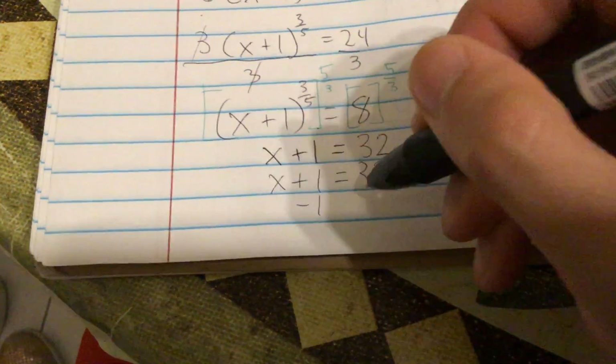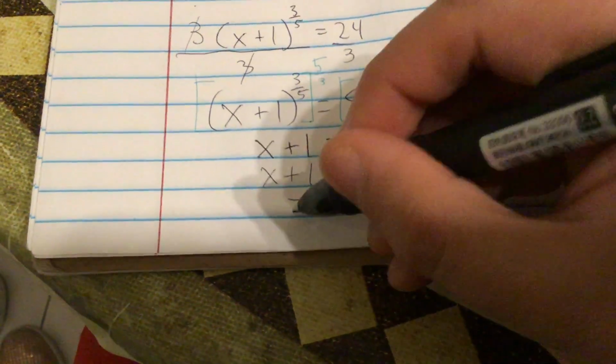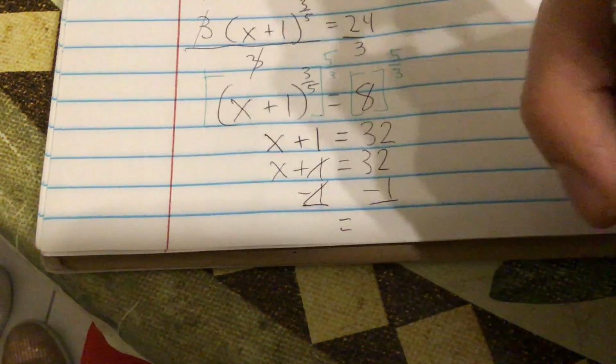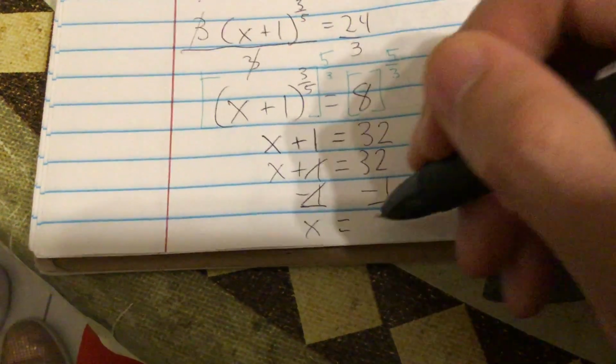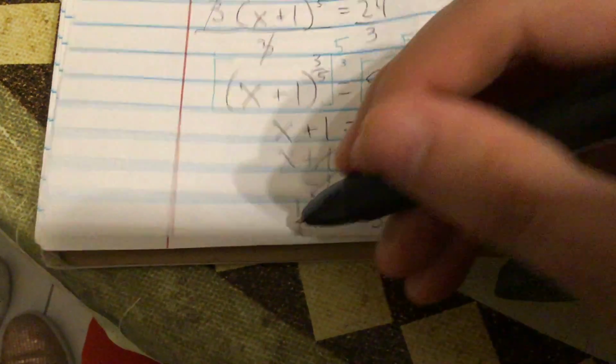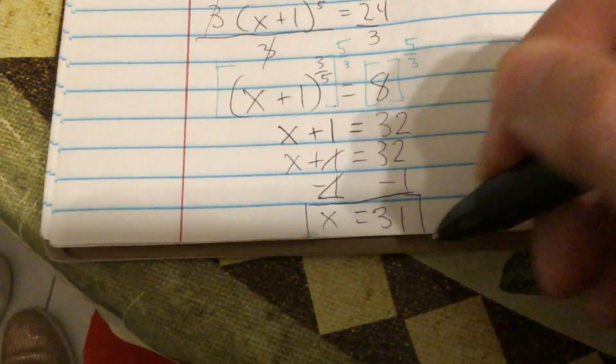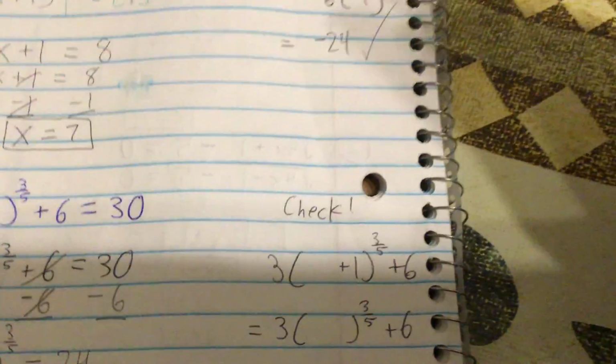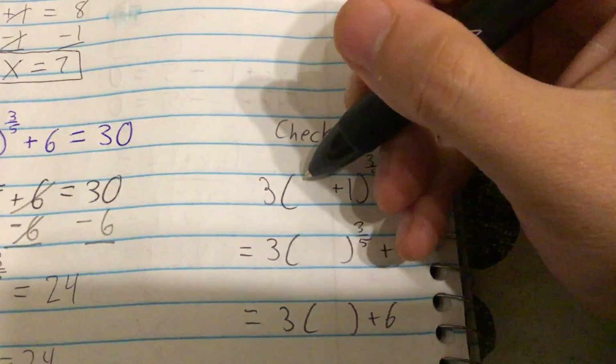I'm going to subtract 1 from both sides. And that gets me x equals 32 minus 1, which is 31. And that should be our solution if I plug it back in. So I'm going to plug in 31 back in for x.